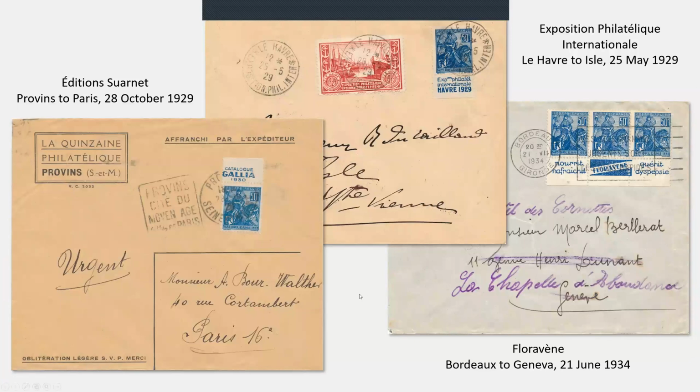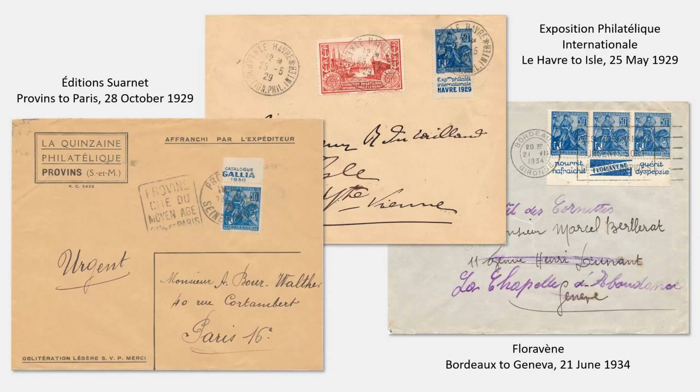And here are some examples used on cover. The Soigné one from Provins on the left there, it has got a stamp on promoting his catalogue, and he used those stamps purely for sending his own mail out.